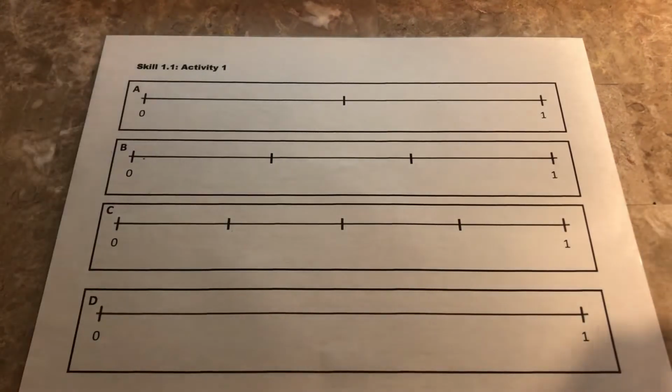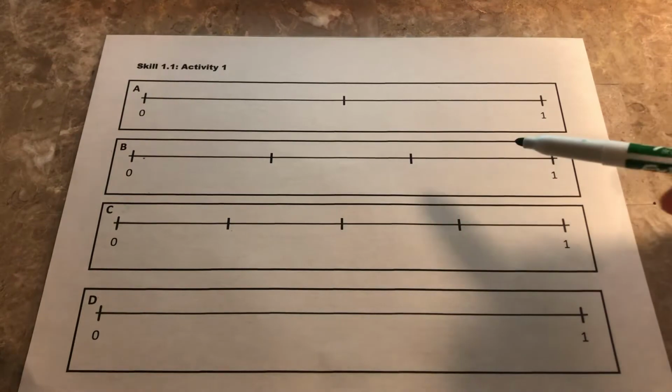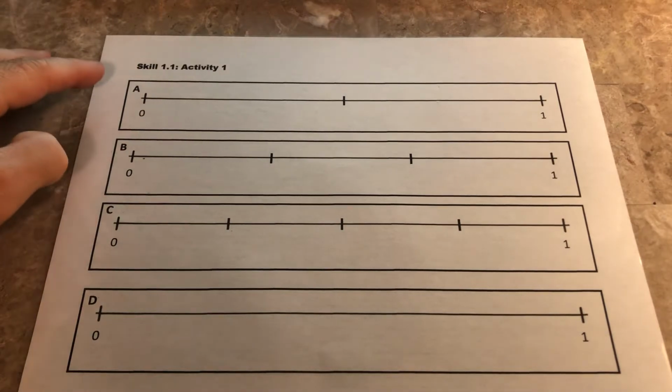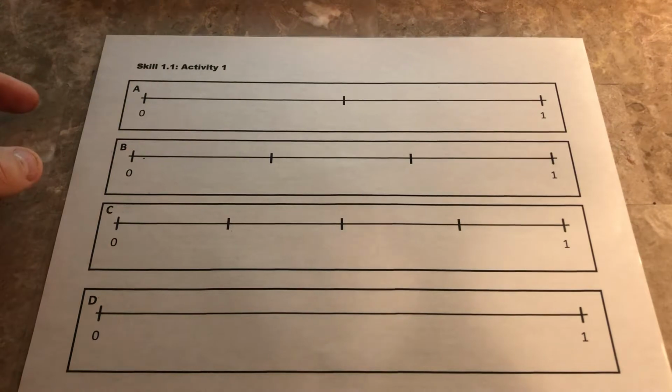All right, the first one would be skill 1.1, activity 1. This is a mat, and remember you have to put a plastic sleeve over it. This is really wide open. You have so many options that you can do. The first one, you can say, okay, look at number line A, so your kids know which one it is, and then you have to explain to them.